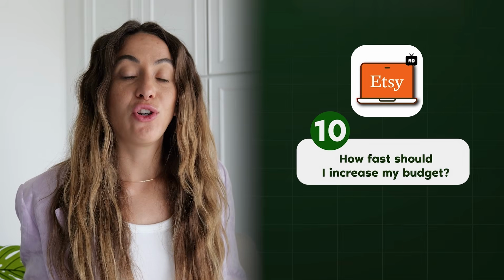And that's why it's so important to understand why Etsy ads are helping you compete on the highest level. Just like your organic listings are competing for rank, so are your Etsy ad listings. How fast should I increase my Etsy budget?